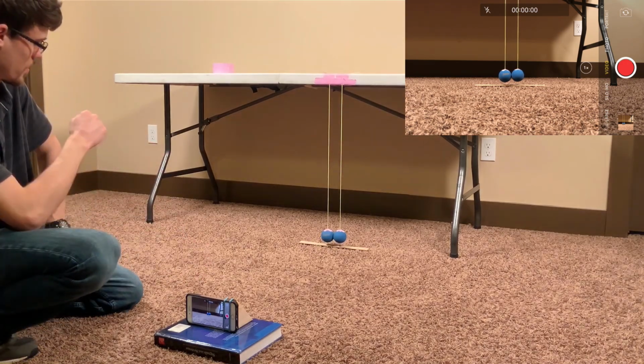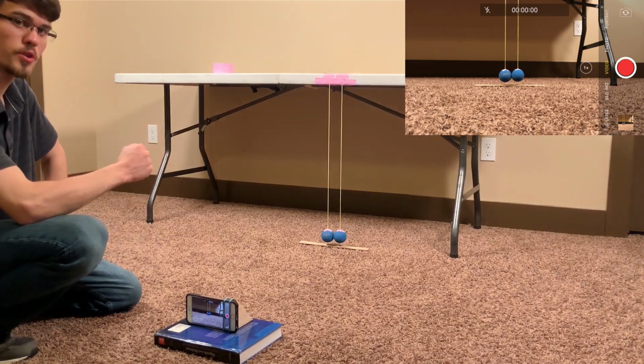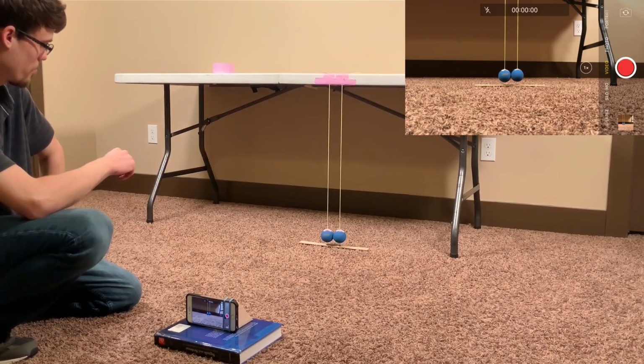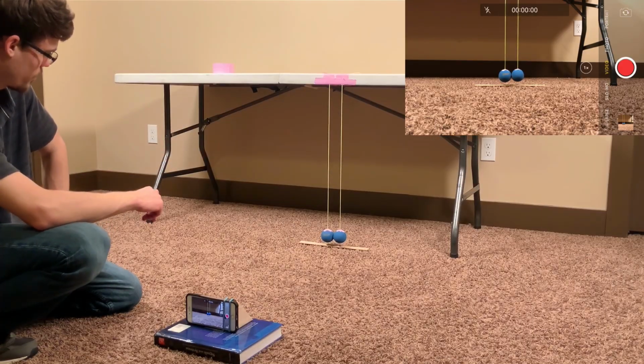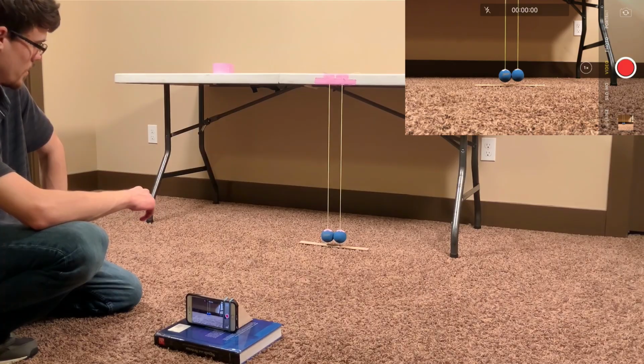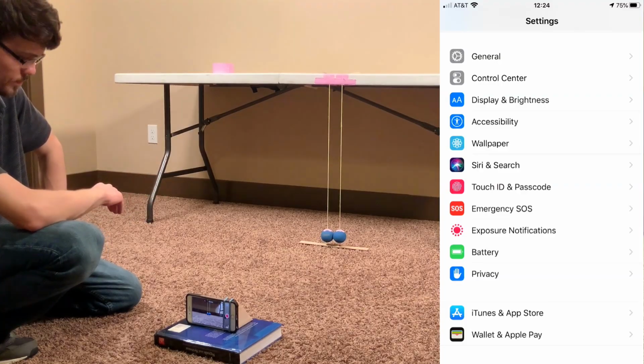And there may not be a vertical line that you can use to orient your axes on the computer, but for me I would probably just use the floor line there or the baseboard line, and that would give me my x-axis.